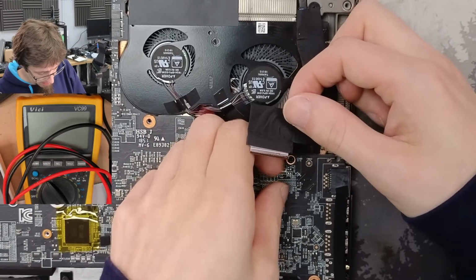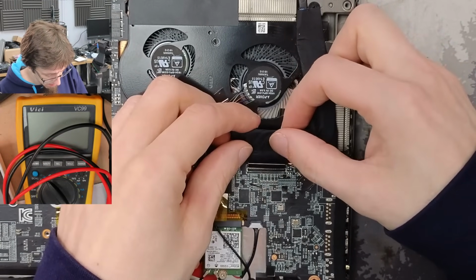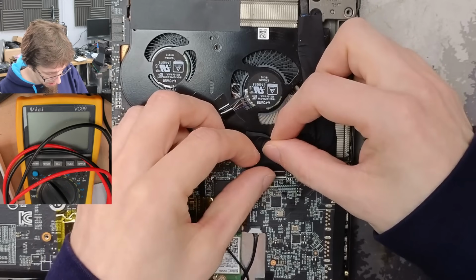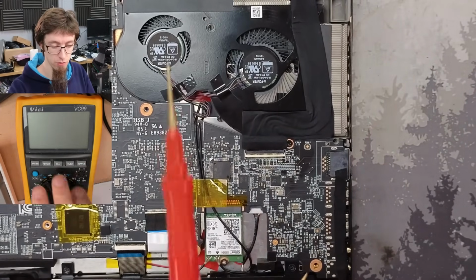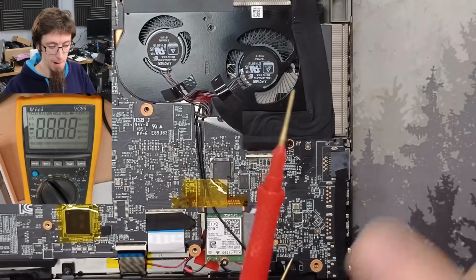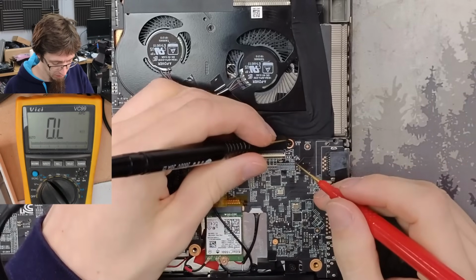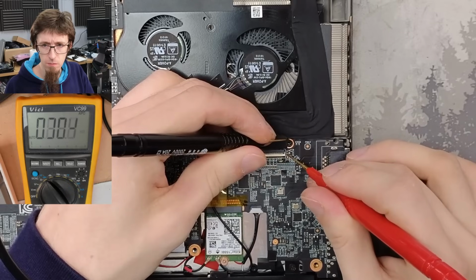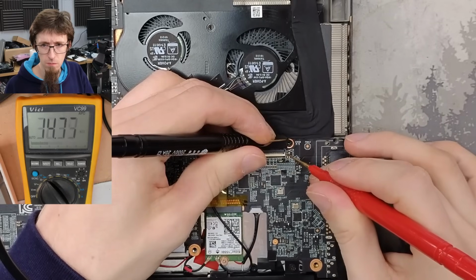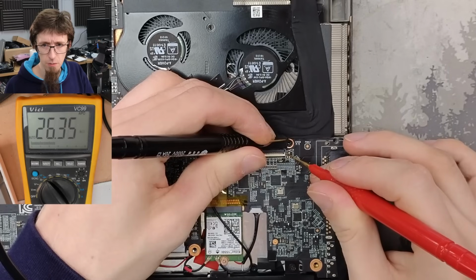So let's connect up the display. And I'll just do one more check to make sure that we're not shorted. No problems there.